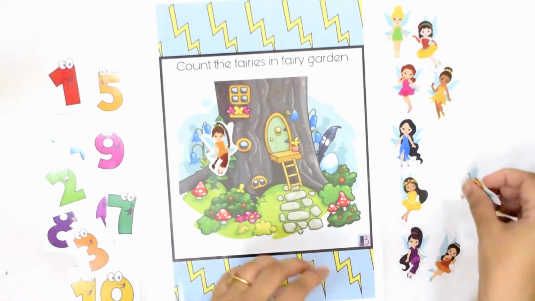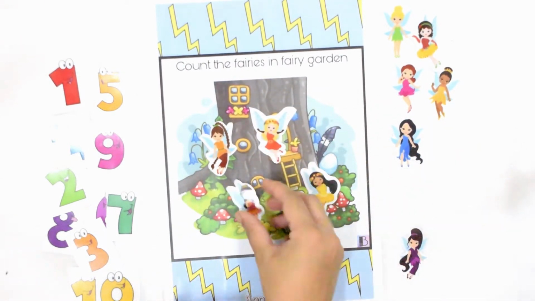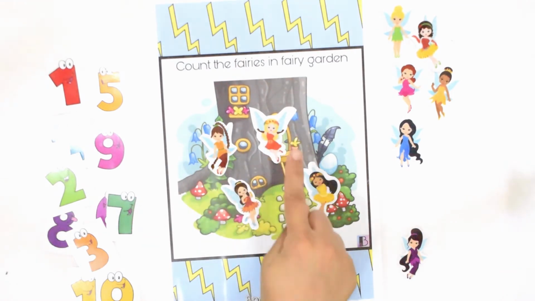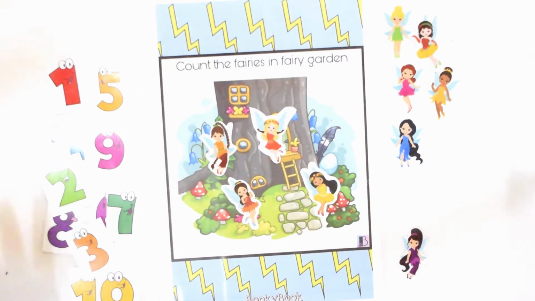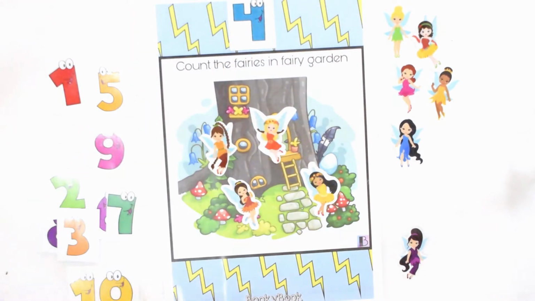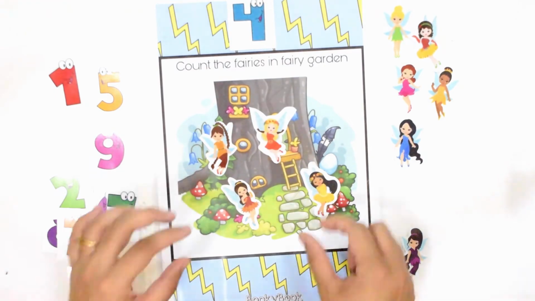So I have placed a few fairies in the fairy garden. Now you will ask the child, can you count the fairies? 1, 2, 3 and 4. Now you will ask the child, can you find 4 from these numbers? The child will pick up 4 and place it here. You will do this activity with all the numbers and fairies.